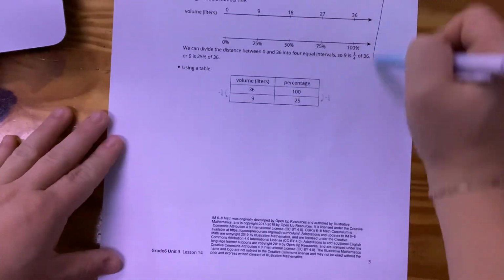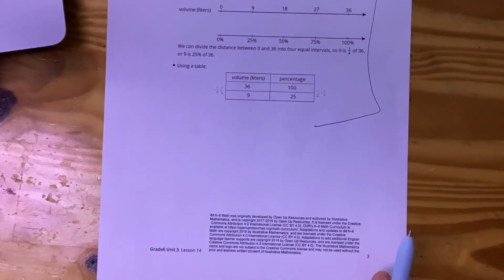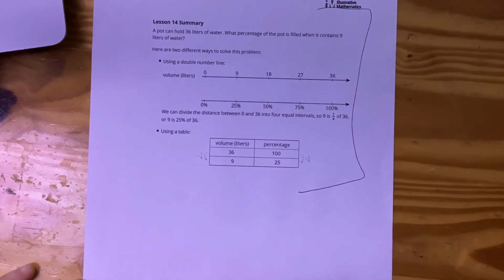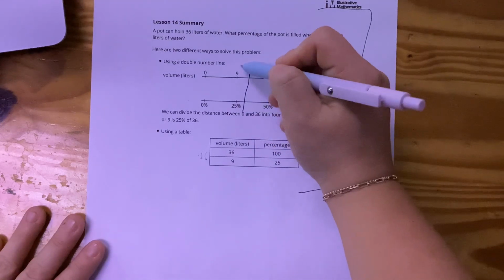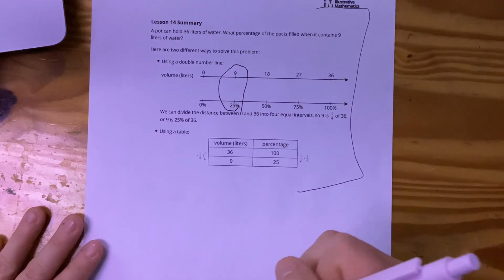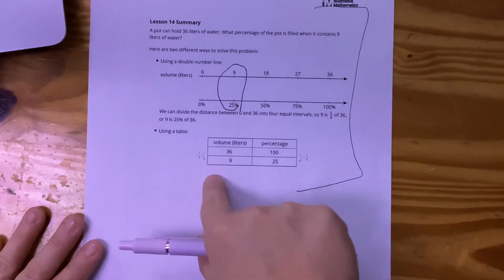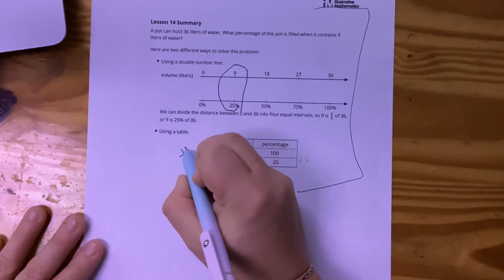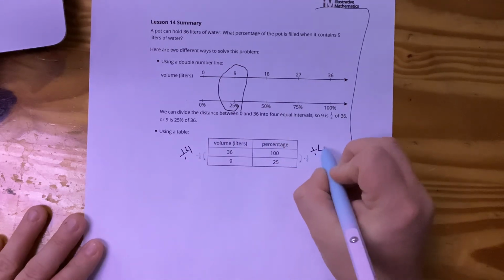Also in your packet is another example done for you using a double number line and a table of a pot that can hold 36 liters. What percent is it if it has 9 liters? So using the double number line, we can see it's 25%, or solve using this. We're multiplying by 1/4 or dividing by 4. Okay.